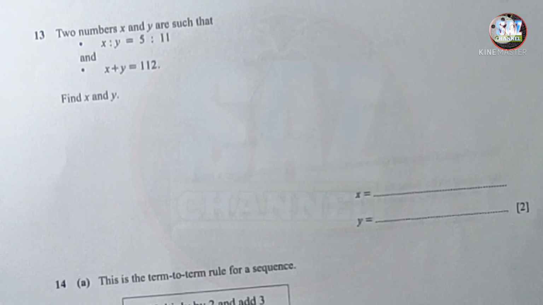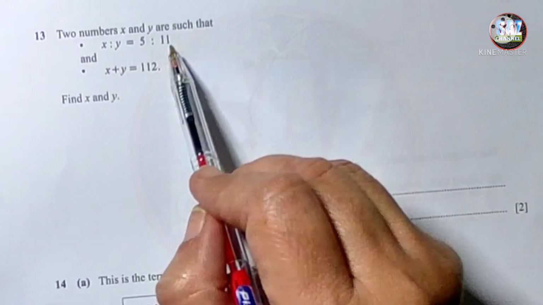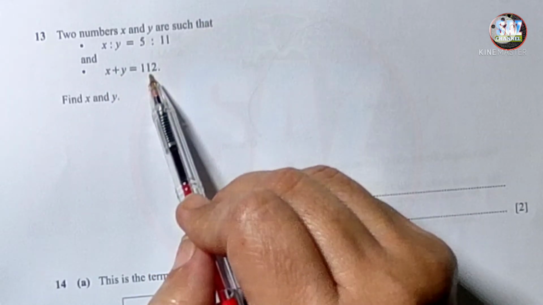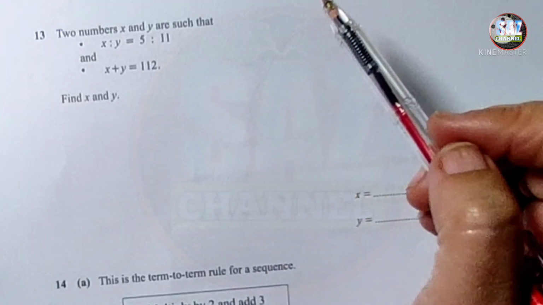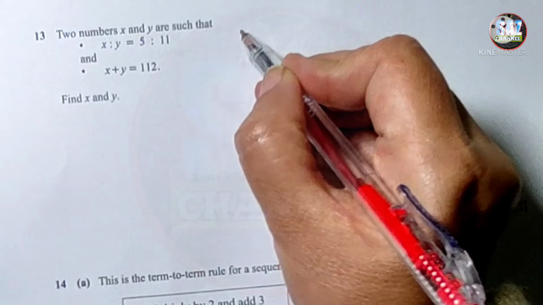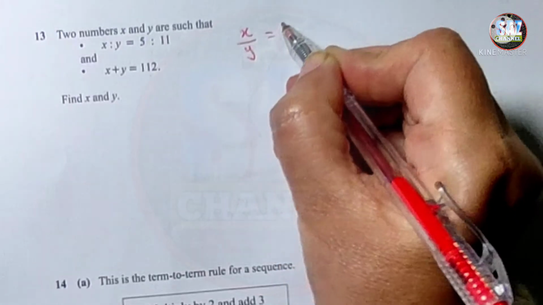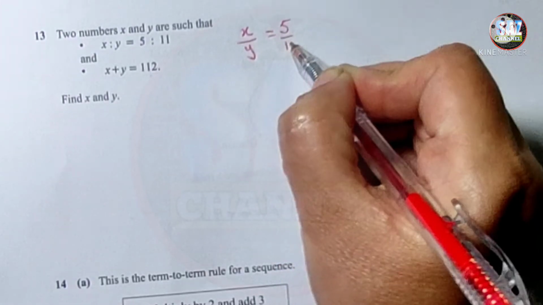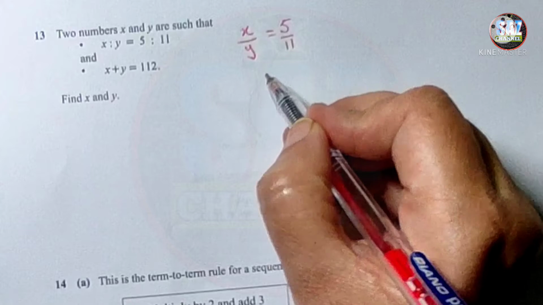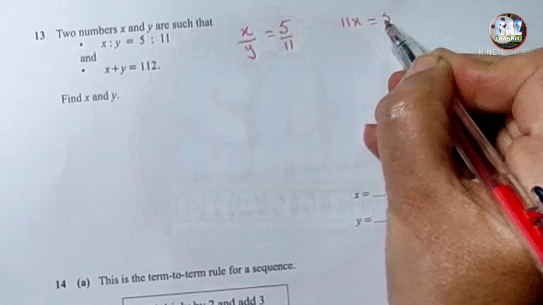Question 13 says that two numbers x and y are such that x ratio y equals 5 ratio 11, and the second condition given is x plus y equals 112, and we have to find x and y. Very easy question. We know that ratio means that we have to write in the form of fractions. Now we can write that x over y equals 5 by 11. Go for cross multiplication: 11x equals 5y.